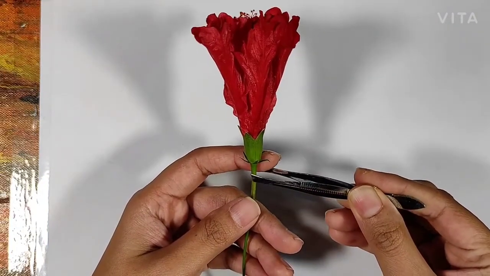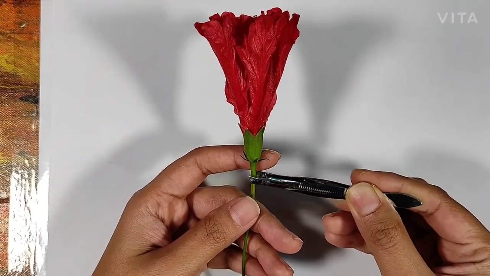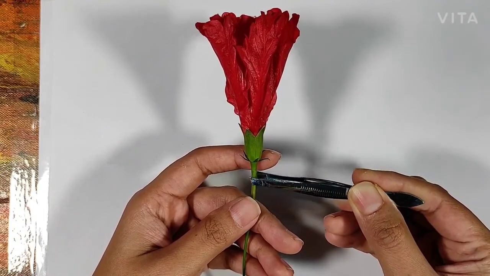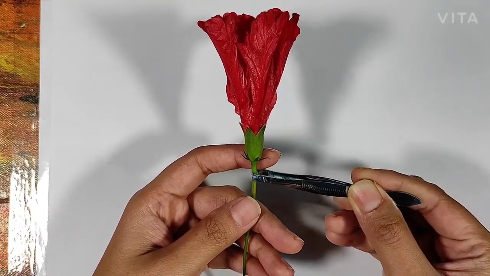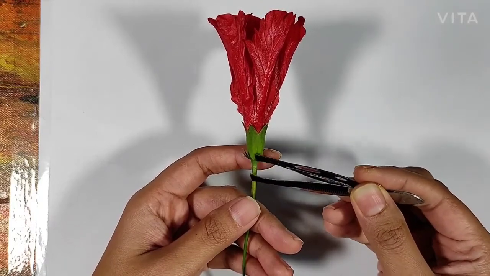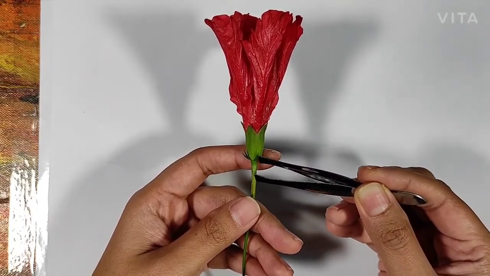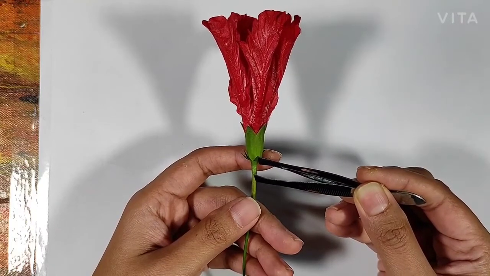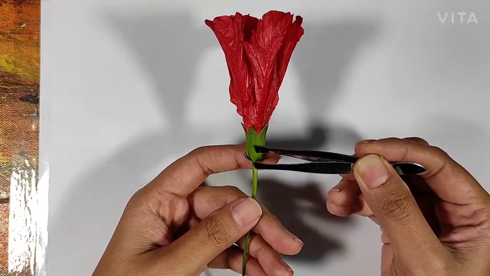This long stalk through which a flower is attached to the stem is known as petiole. This tiny green leafy structure is known as epicalyx. Now move to the next part.